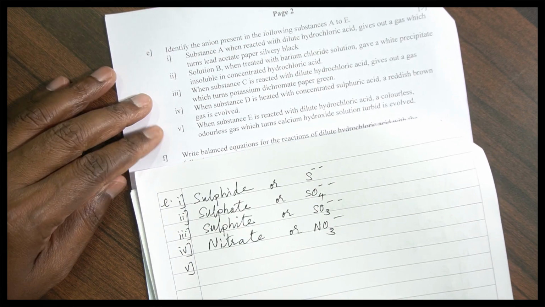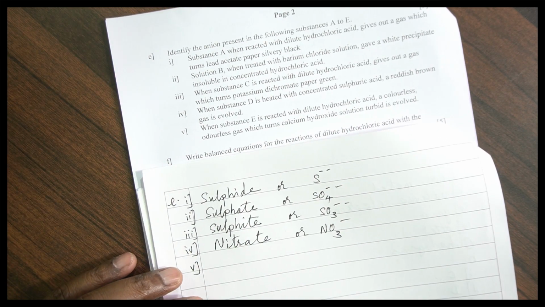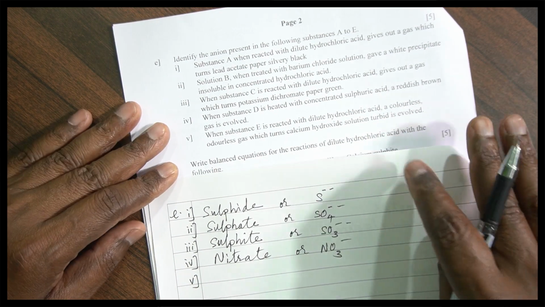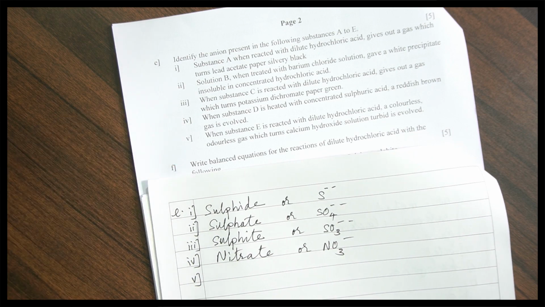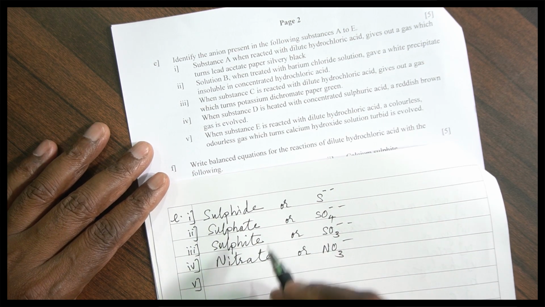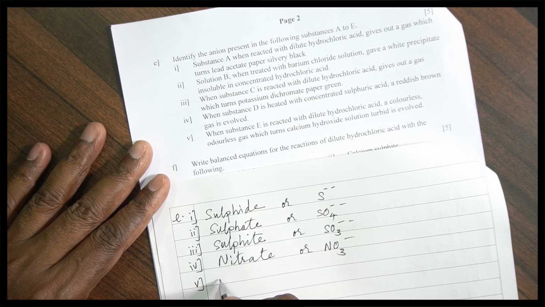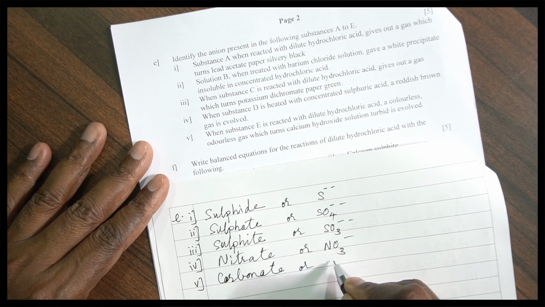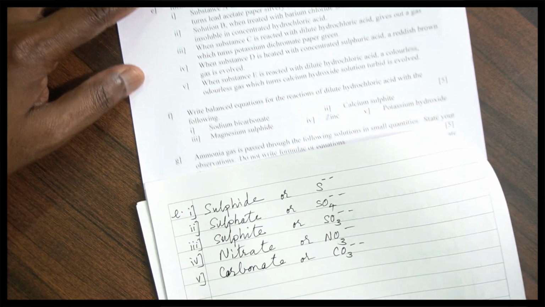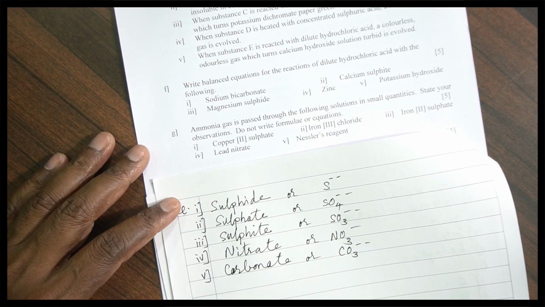Part 5. When substance E is reacted with dilute hydrochloric acid, a colorless, odorless gas is evolved which turns calcium hydroxide solution turbid. Calcium hydroxide is lime water. Turning turbid means turning milky. So the gas is carbon dioxide. So the anion present is carbonate, or CO3 minus minus. I think this is clear to you. Now let us go to the next part.